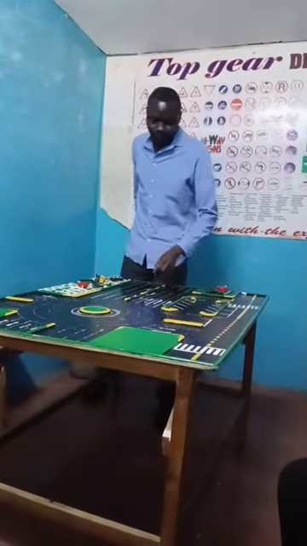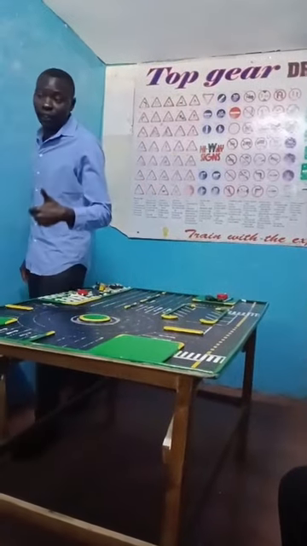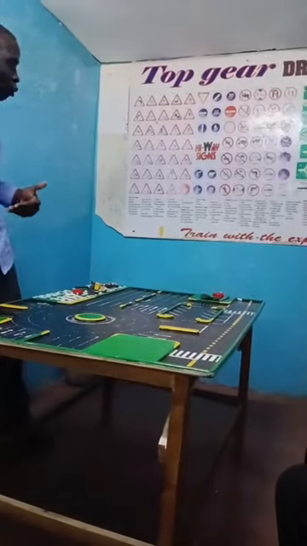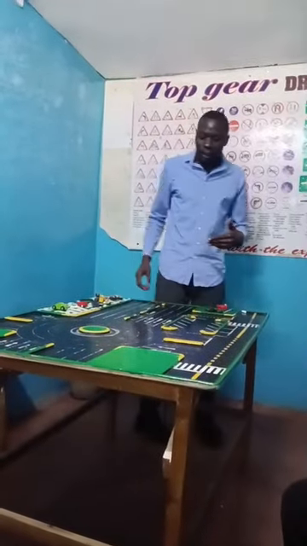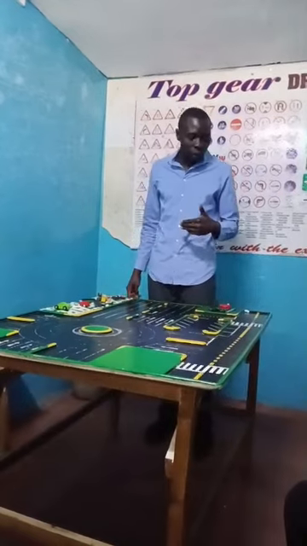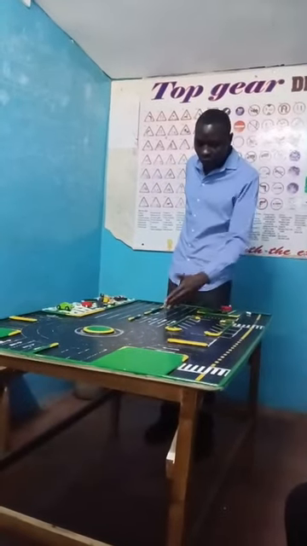Now, on lines I've got 2 types of lines. First, we see we have got 2 colors of lines. We have got yellow line and white line.